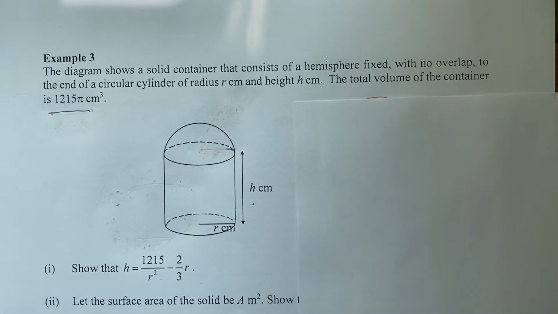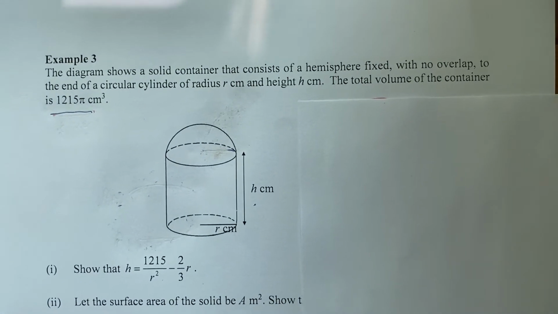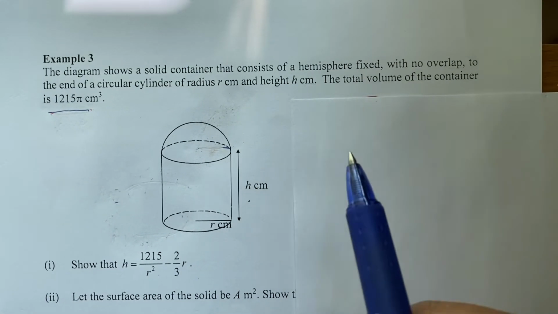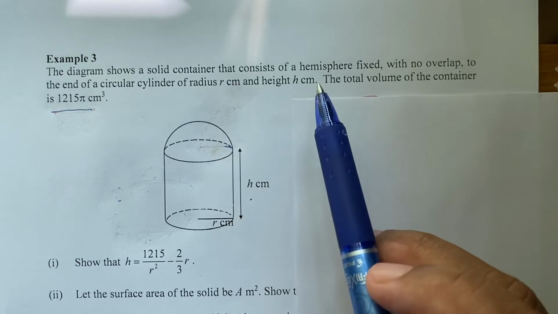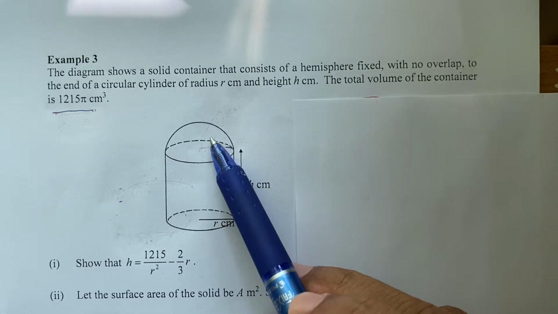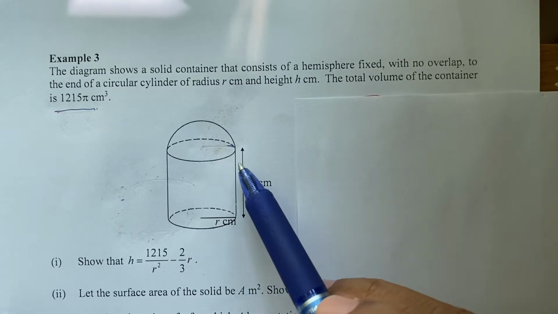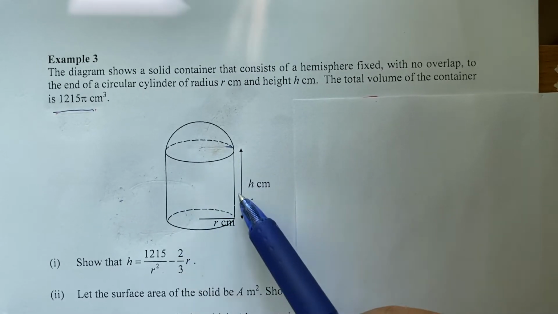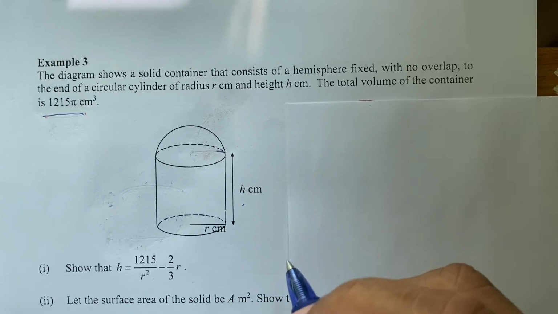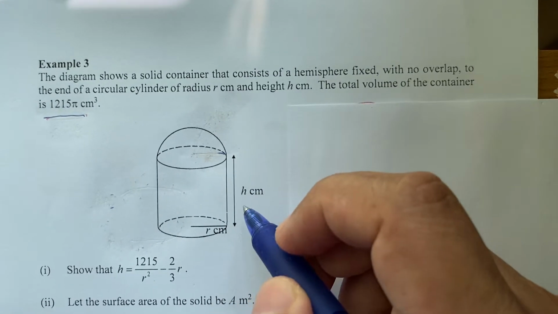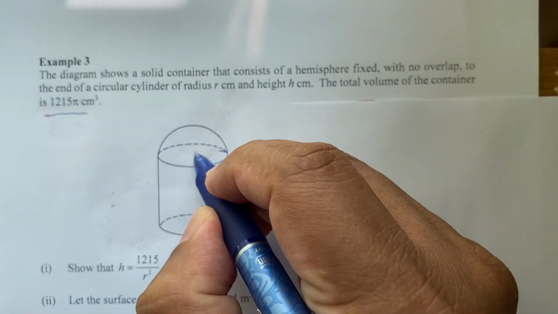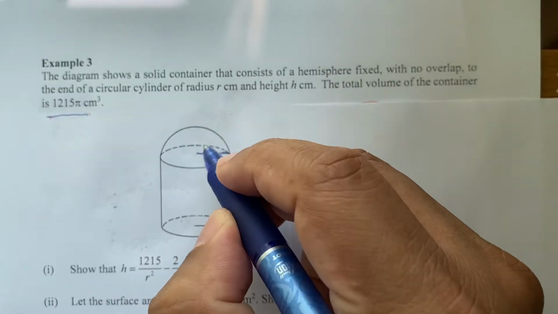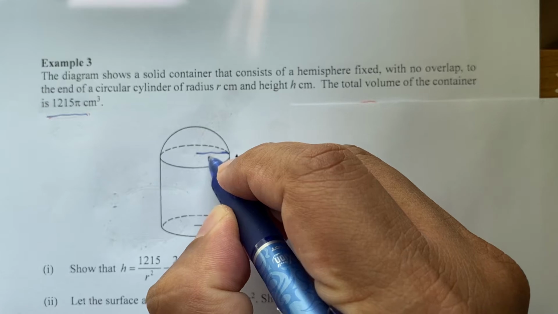Hi everyone, this is example number 3. I need you to read the question very carefully. Now the diagram shows a solid container that consists of a hemisphere. This is the hemisphere with no overlap that is attached to the end of a circular cylinder of radius r and height h. In other words, if this is overlap, right? If these two solids are overlapped, in other words, this is also going to be r.